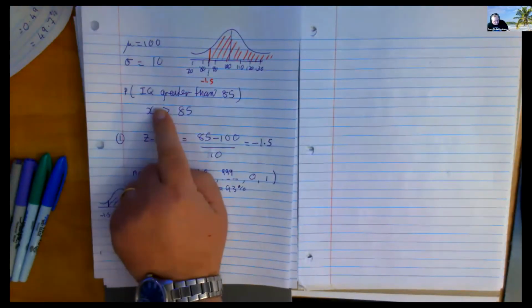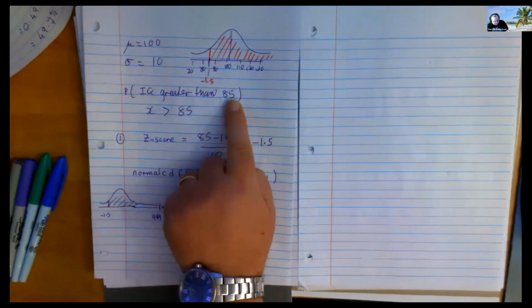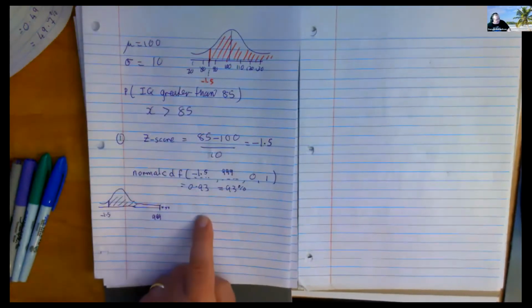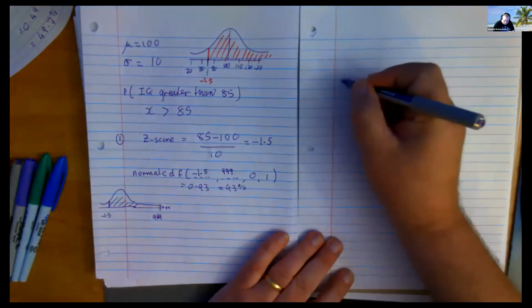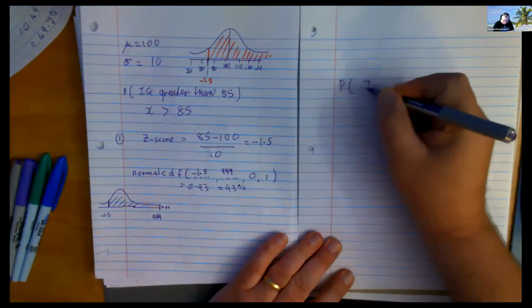Okay? So that is not the one I want. Let's try this again. This is the one I want. Right, so if you wanted to find the probability that you get an IQ score greater than 85, isn't this a process that we did, right? Now, I said there's two more ways. The next one is very similar looking.